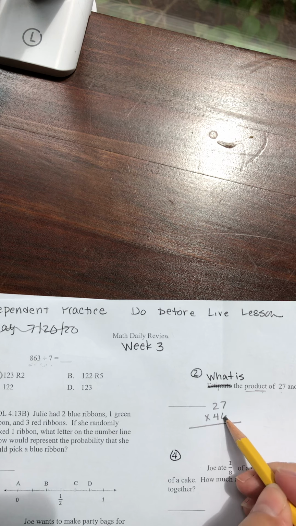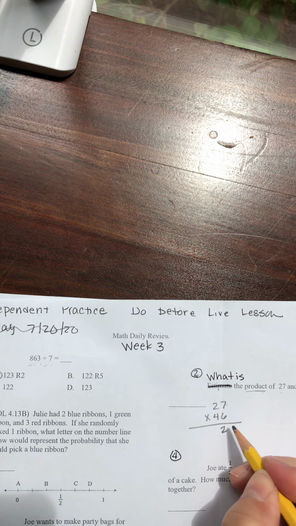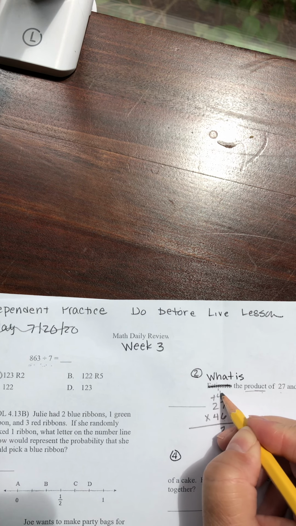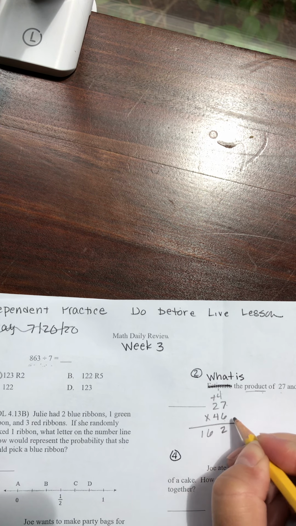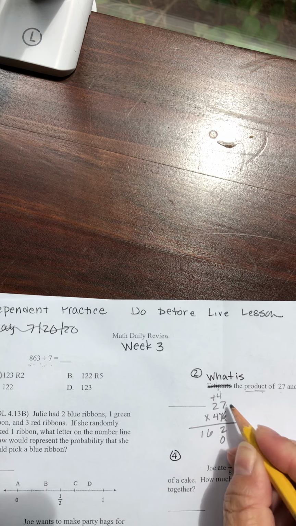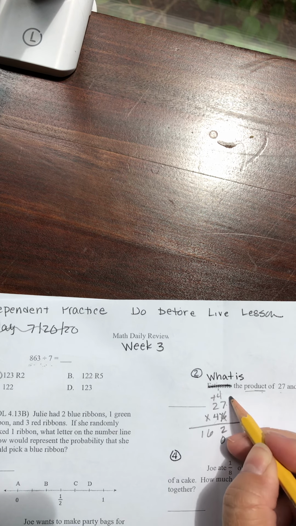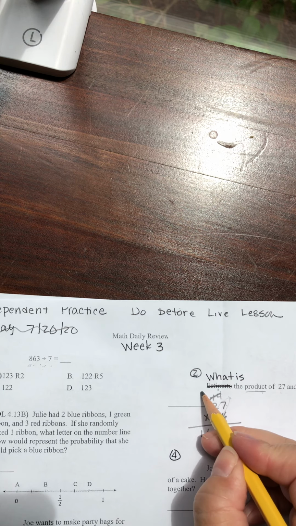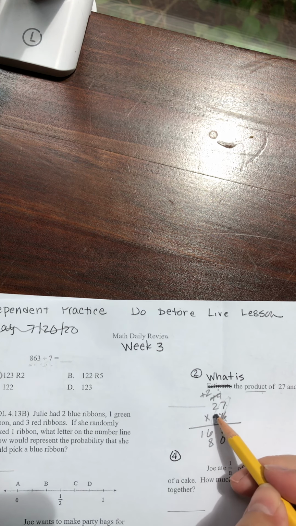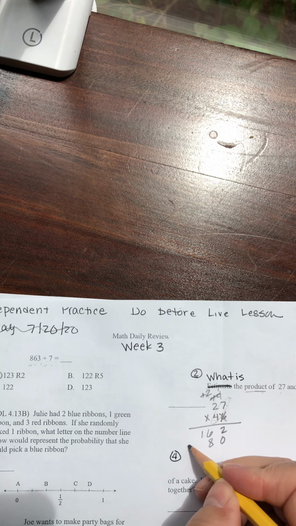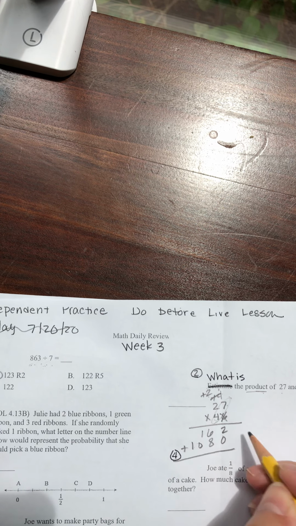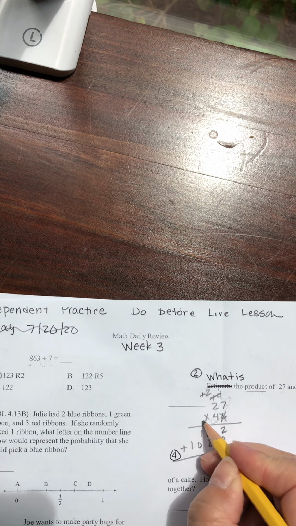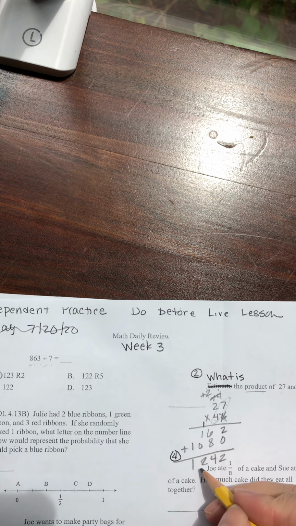The standard algorithm way, 6 times 7 is 42. Carry my 4. 6 times 2 is 12, plus 4 is 16. Finished with this. I'm going to put my 0 down because now we're multiplying by 40. Do my 1s first. 4 times 7 is 28. Carry my 2, but it's a plus. 2 times 4 is 8, 9, 10. And then I add those together. 6, 14, 2, and 1.